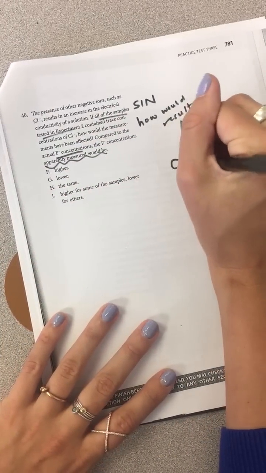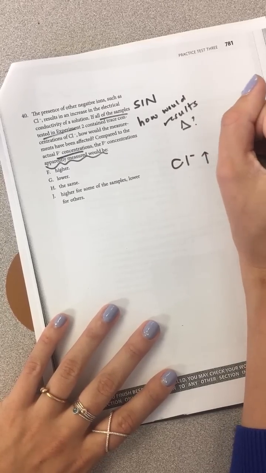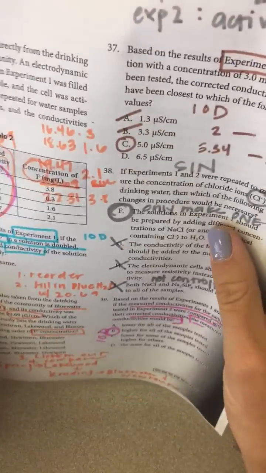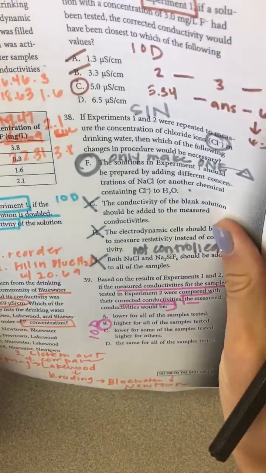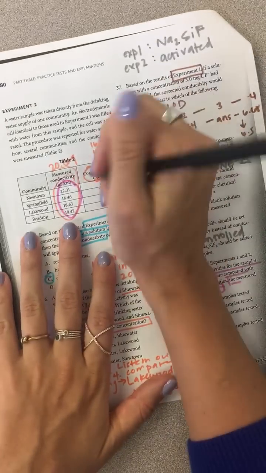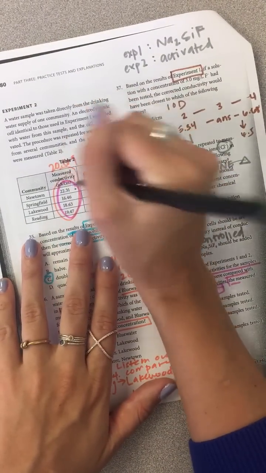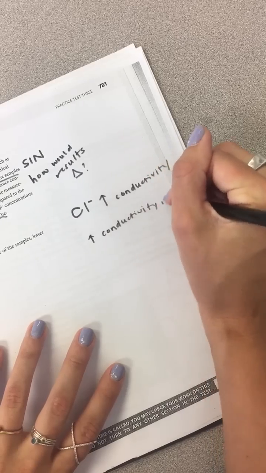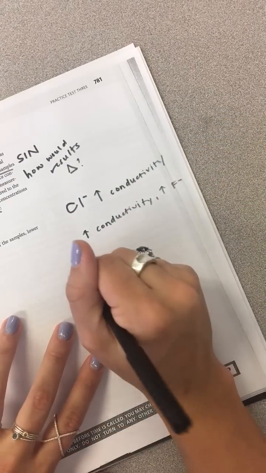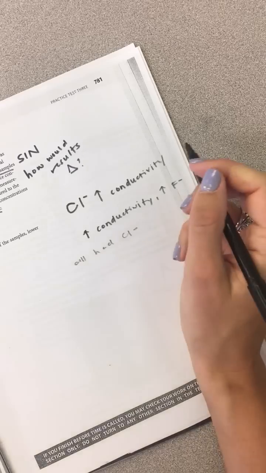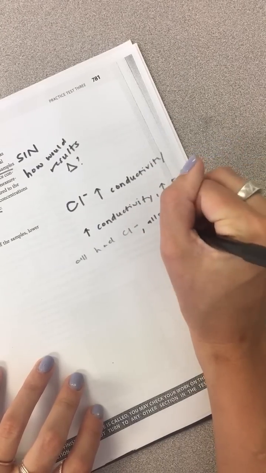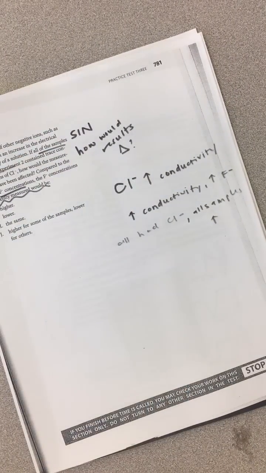So this is saying that Cl- increases the conductivity, right? And our conductivity comes from concentration of F-, the higher it is, the higher the conductivity. So if you go to experiment 2 here, you see the higher the F-, the higher the conductivity here. So if you up conductivity, and that's from experiment 2, you increase F-. So if they all had Cl-, then all samples would also increase. All my arrows are pointing the same way, increase. And that's about it.